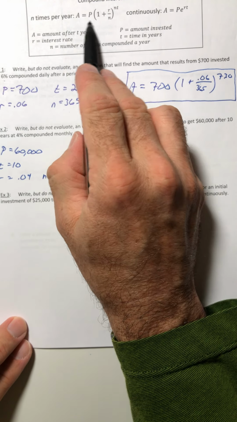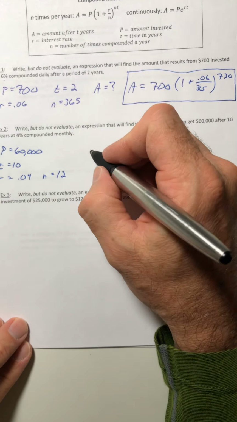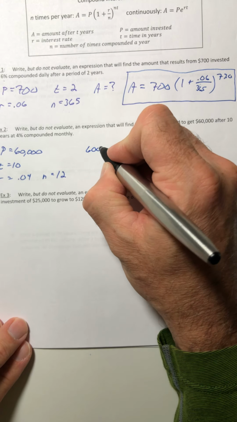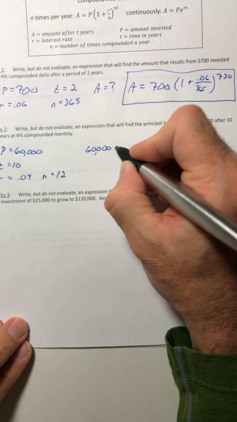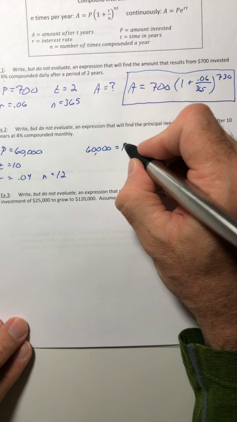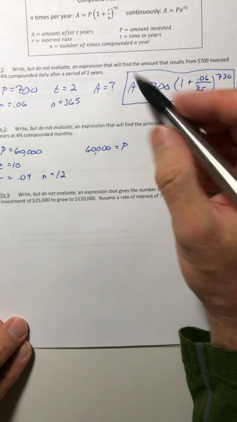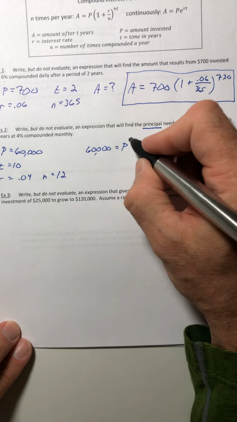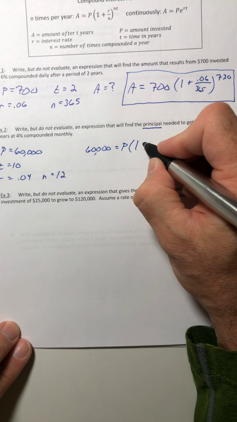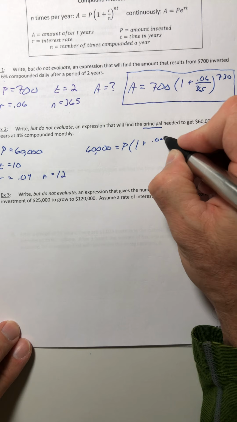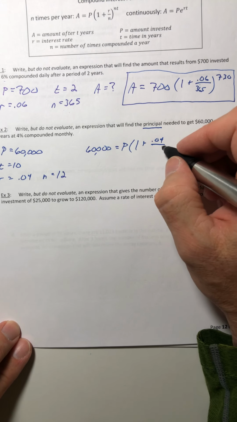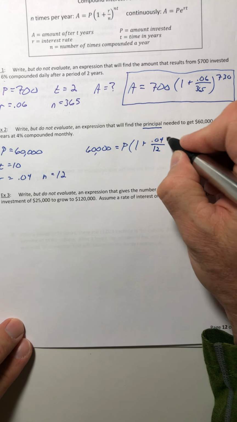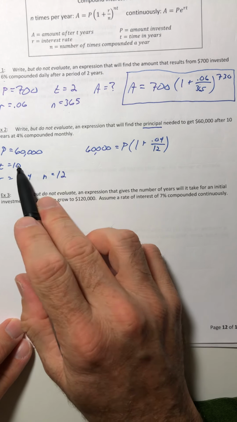So we're going to plug everything into that formula again. So 60,000 is equal to P, because we don't know the principal. We don't know how much we started with. That's what they're asking for. Times 1 plus 0.04 all over 12 to the nt power.